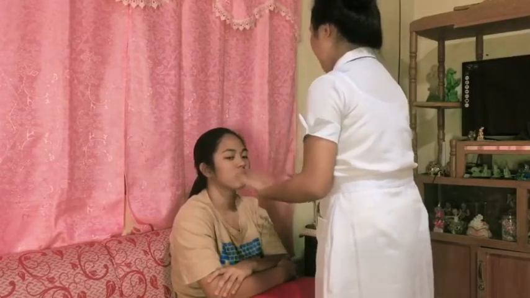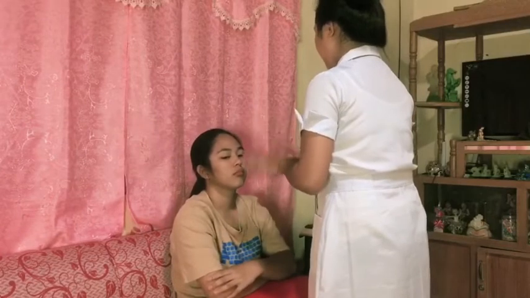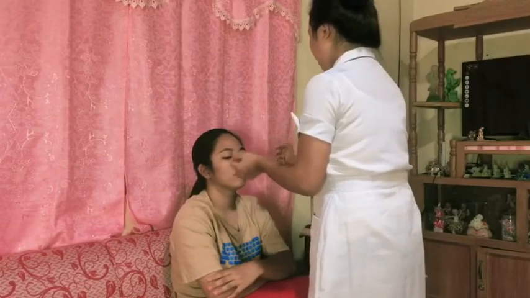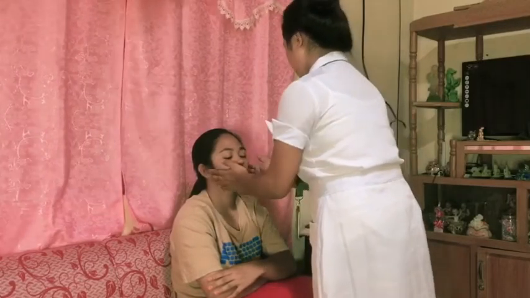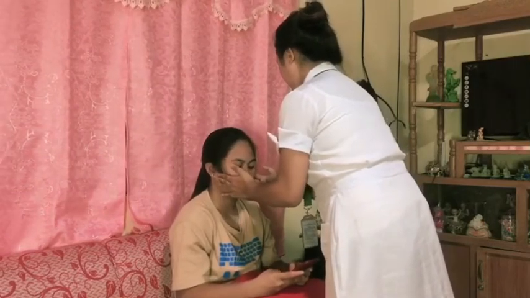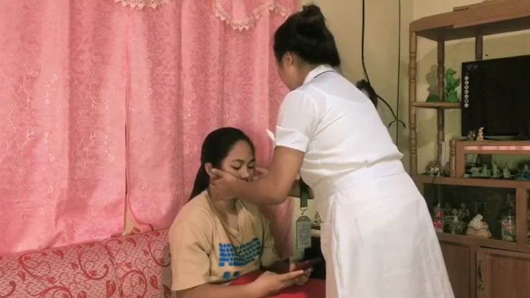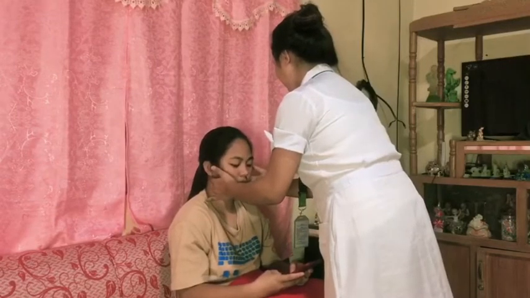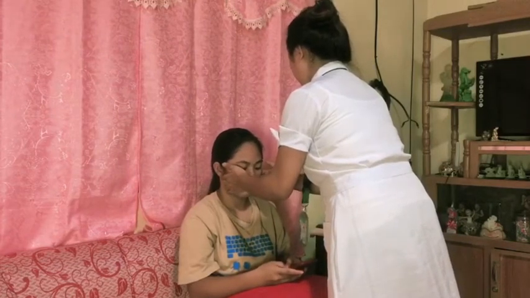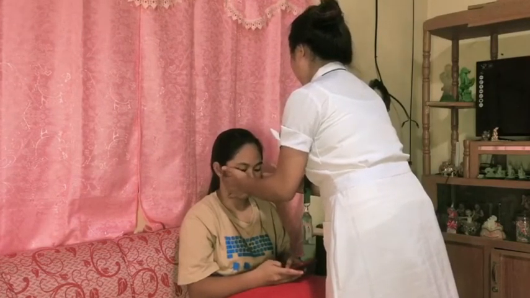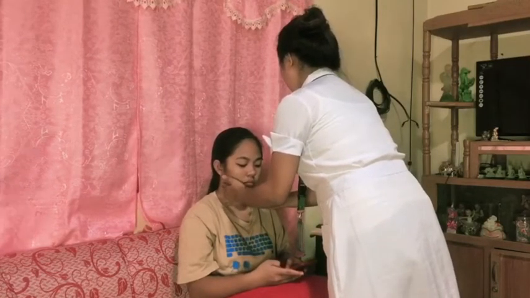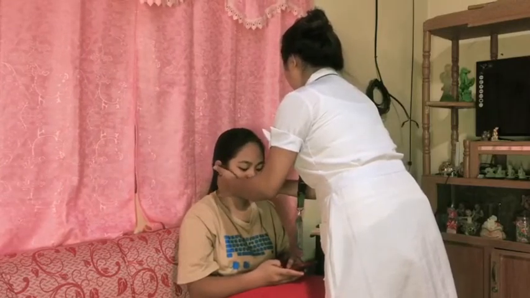The lymph nodes of the neck, all of them in sets, we will check at the same time with the pads of the fingers using a circular motion. Here are the preauricular, the post-auricular, right behind and near the ear, and next is the jugulodigastric, right here at the corner of the bone, and the superficial cervical and the deep cervical chain all the way down the neck.